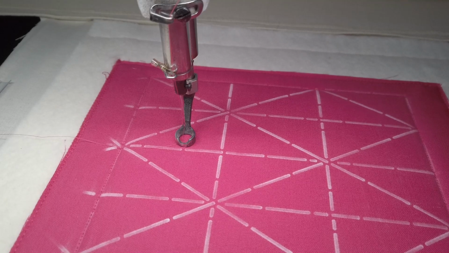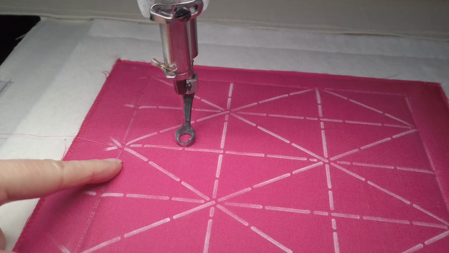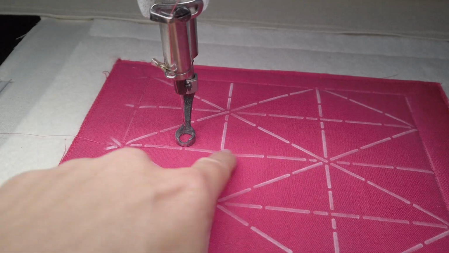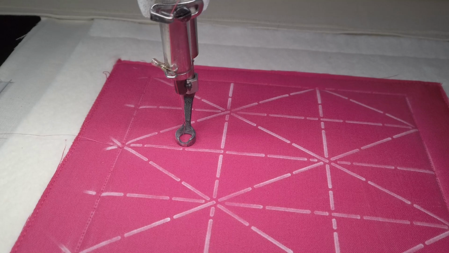This week we are working with my Crossed Diamonds Stencil, and I did mark it so that the diamonds are horizontal. So this week I'm just going to keep it nice and simple. We're going to do just a free motion design.